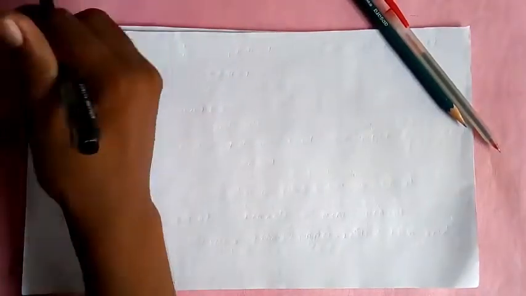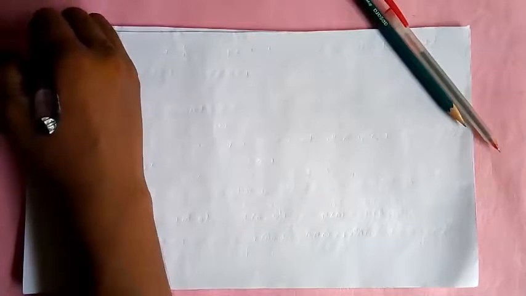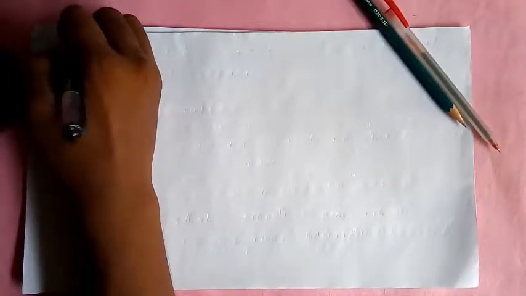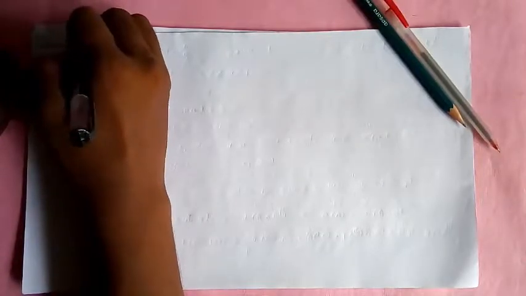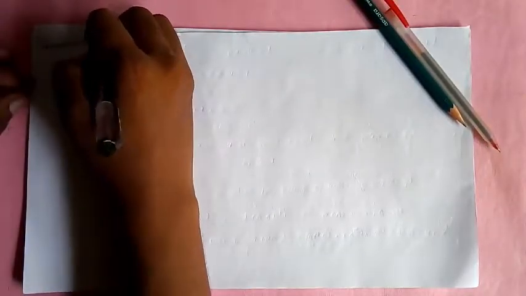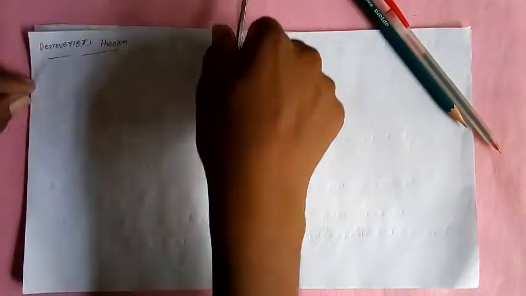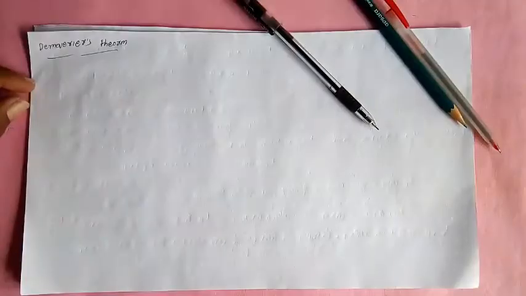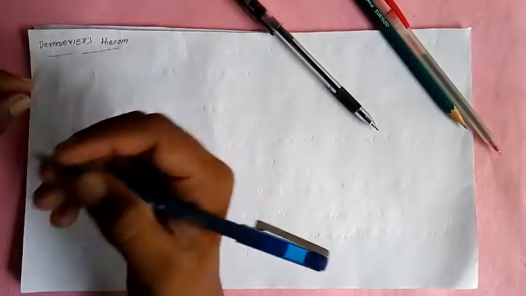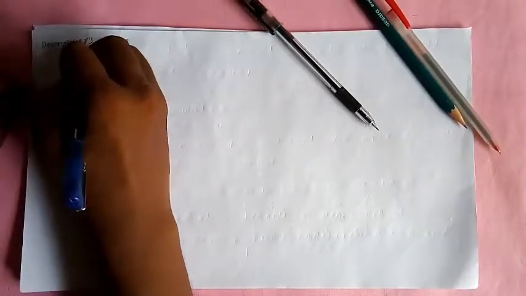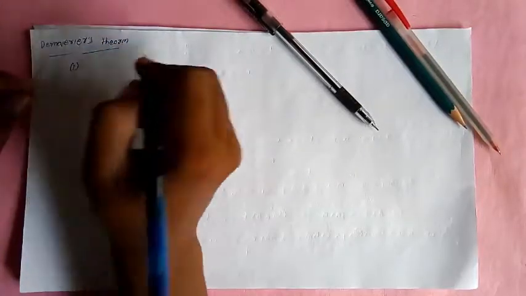First, we don't want the definition, that is confusing. So first, what is the exact formula? There are 2 formulas in de Moivre's theorem.